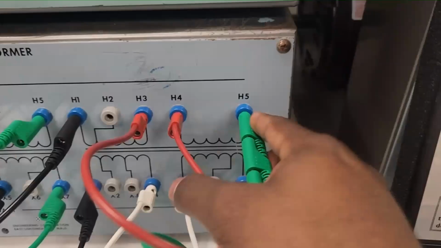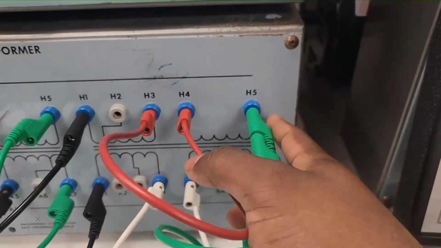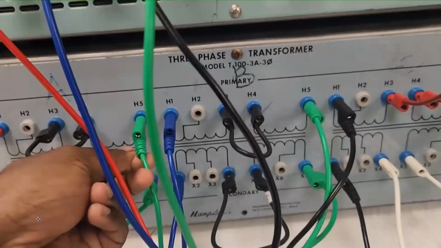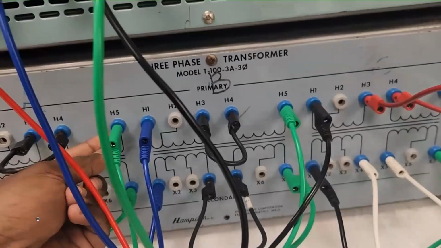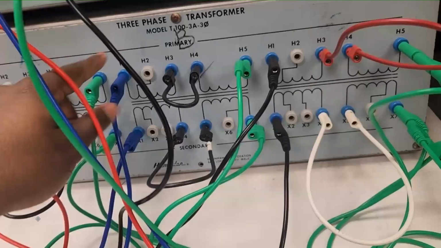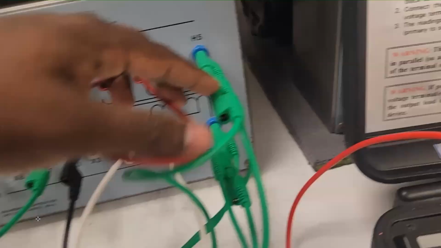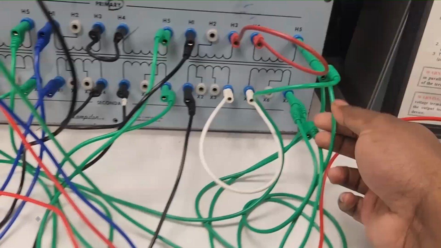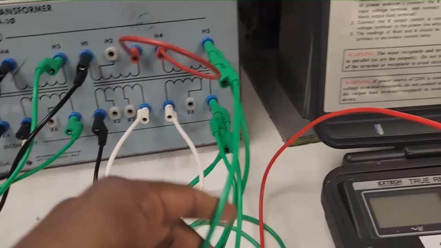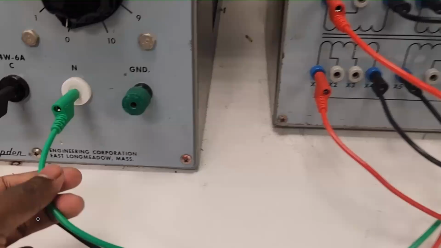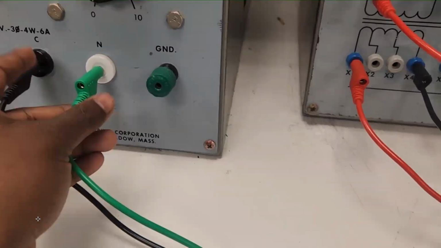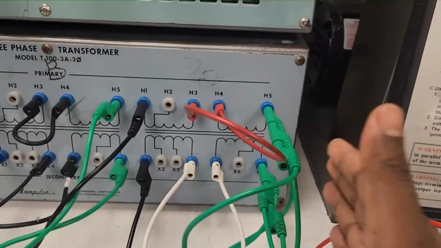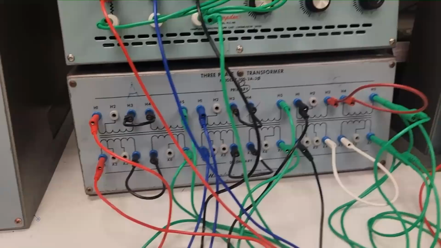For C phase, H5 is C prime. So all primes are connected all together. So we have three connections all together, and this needs to be connected to the neutral. So we have connected the common points, neutral of the Y.